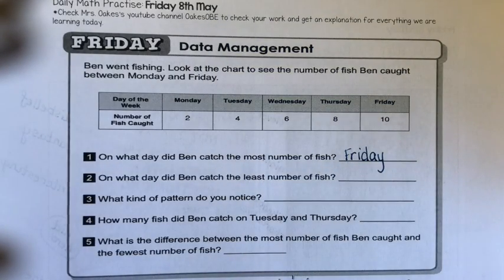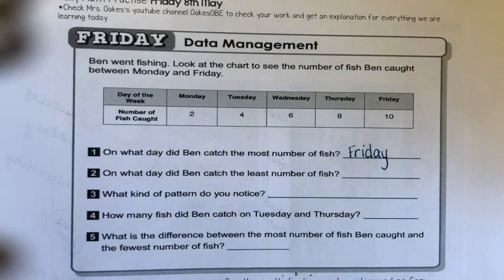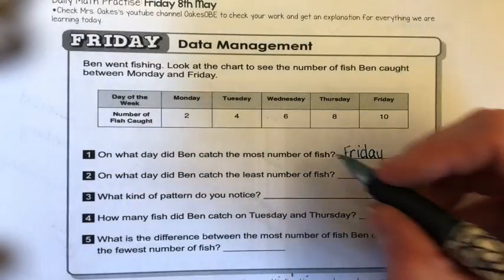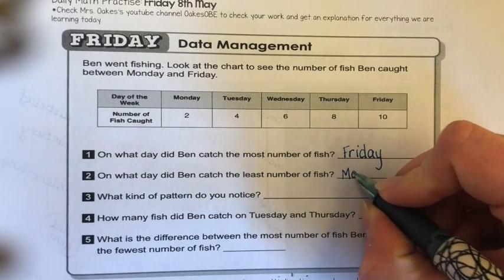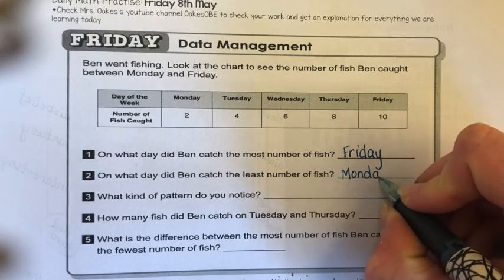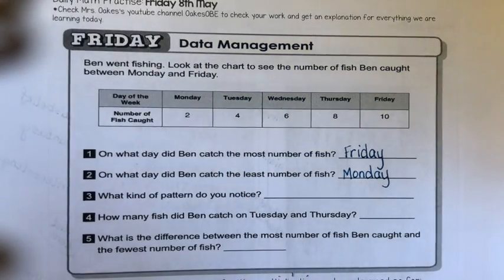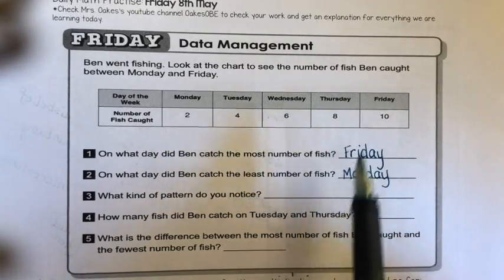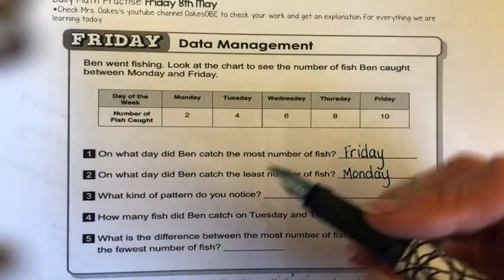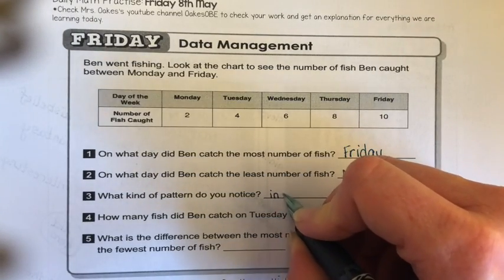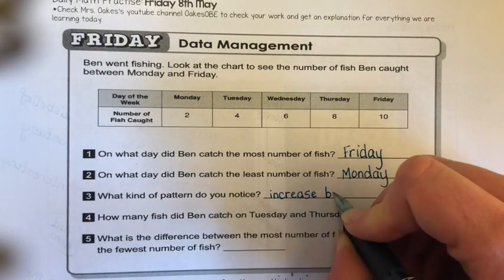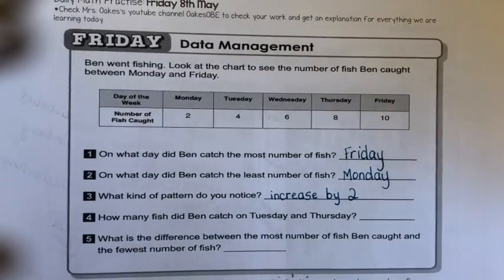On what day did Ben catch the least number of fish? The least is the smallest number, and that was Monday, because he only caught 2 on Monday. What kind of pattern do you notice? Listen carefully. 2, 4, 6, 8, 10. Every day he catches 2 more fish, so increase by 2.